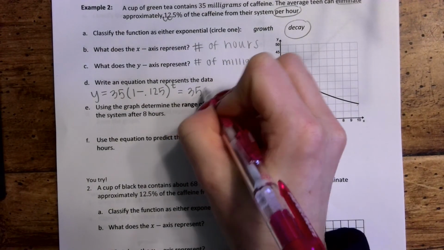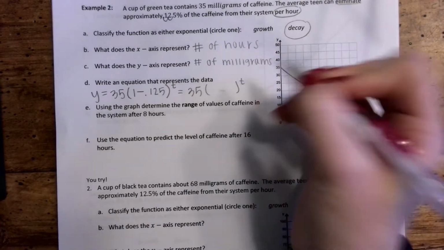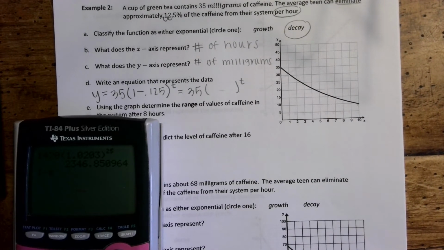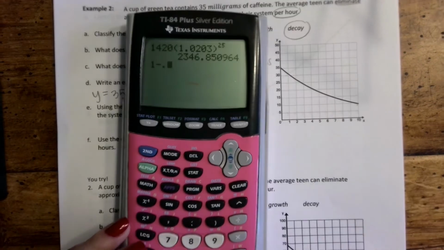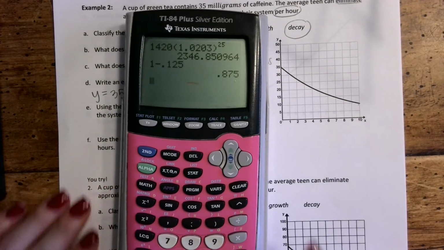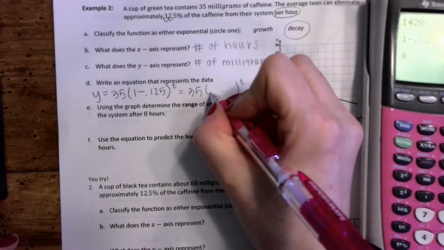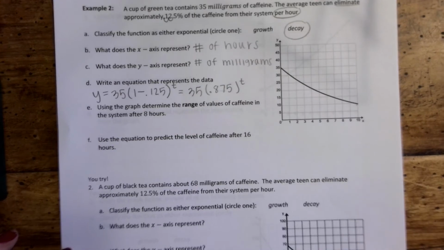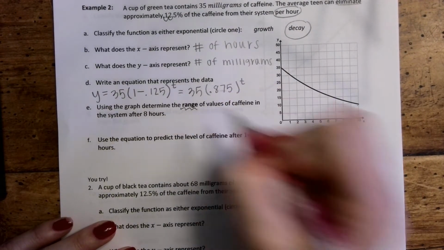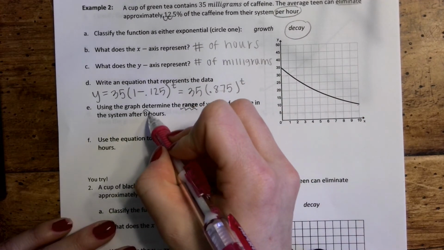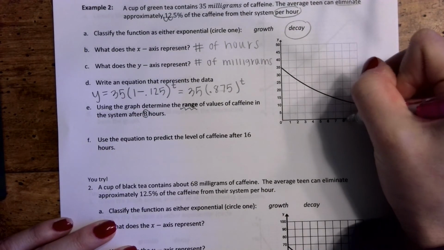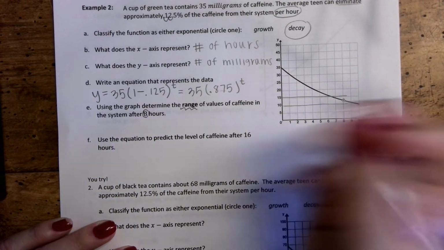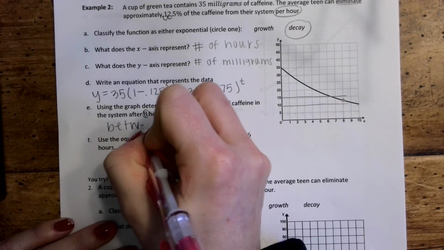Again, I'm just going to rewrite this here, but I'm going to combine those like terms in the parentheses. I need my calculator for this one, so I'm going to type in 1 minus 0.125, and I get 0.875. Again, I need to find a range of values of the caffeine in the system after 8 hours. So I'll go over to 8. It looks like it's somewhere in here between 10 and 15 milligrams.